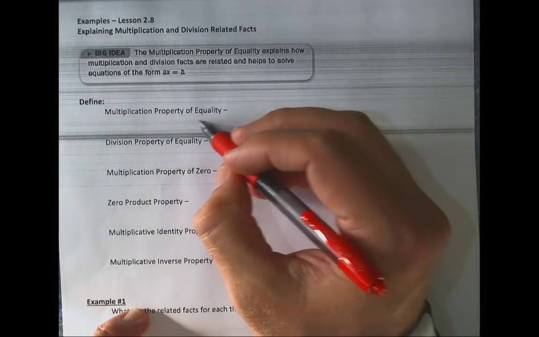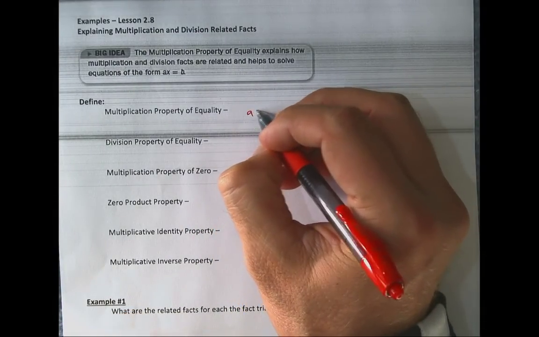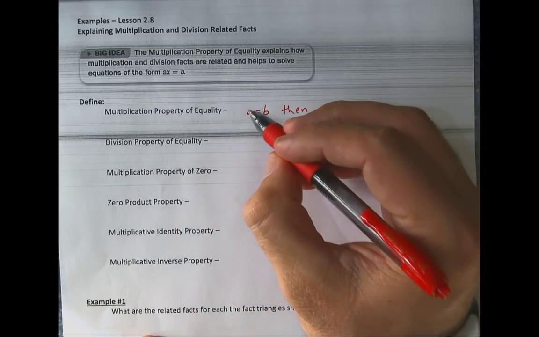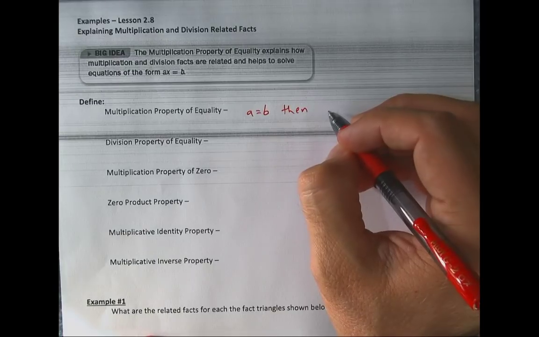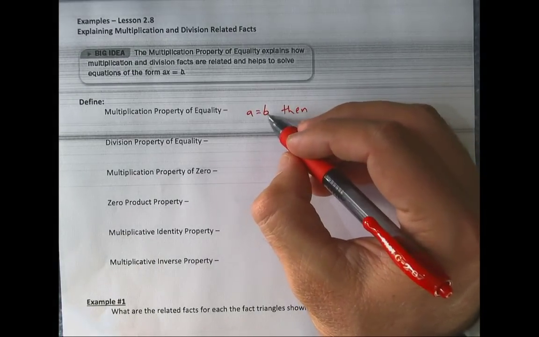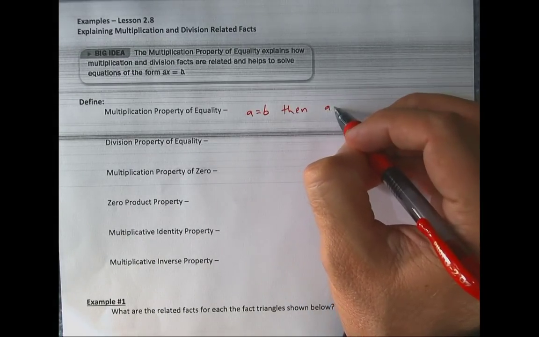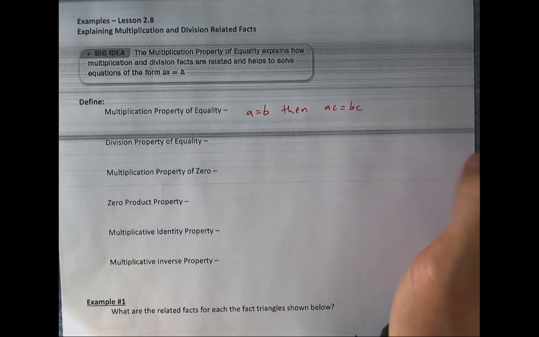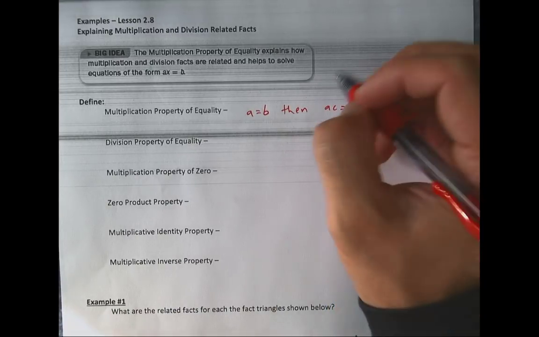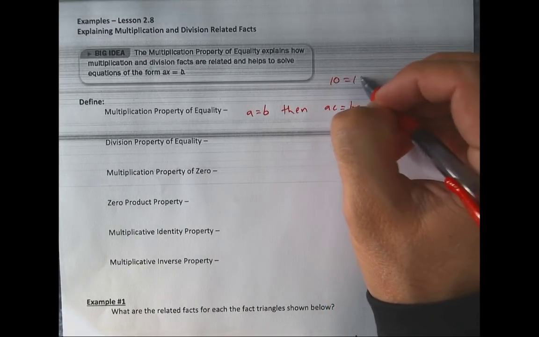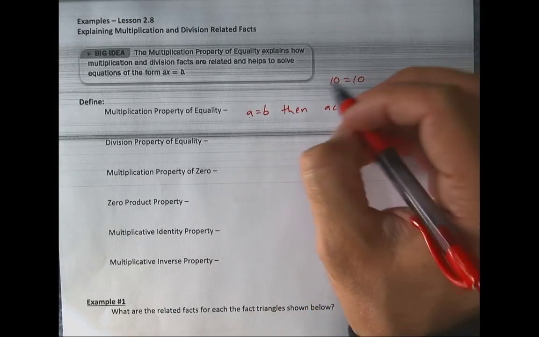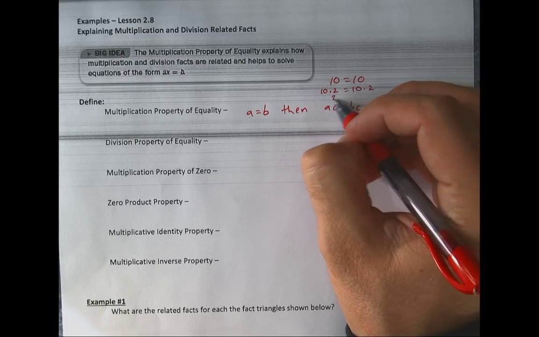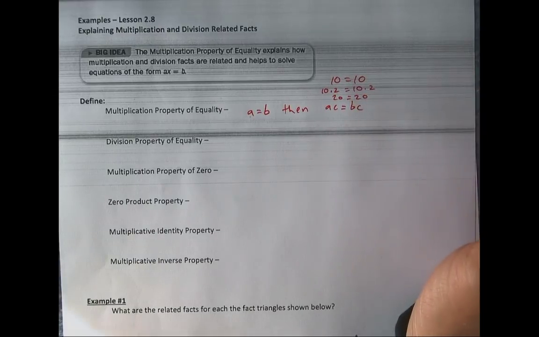So your multiplication property says if a equals b, then you can multiply both sides by the same number, and it's still equal. So we've got equal numbers here, and I'm allowed to multiply both of them by the same number, and I still have an equation. So let's go back to easy numbers. If 10 equals 10, then that means 10 times 2 equals 10 times 2, and it does. That's why this works.